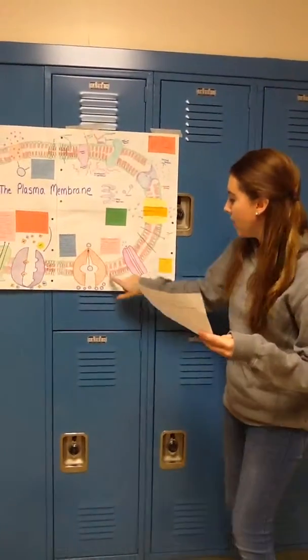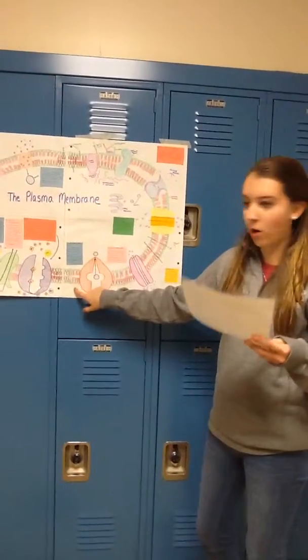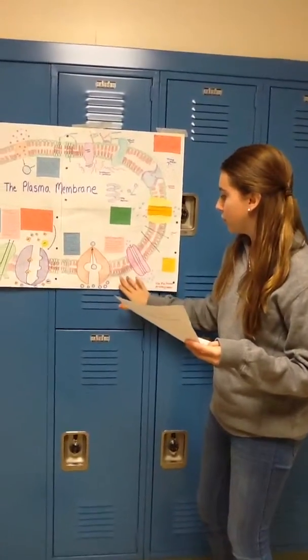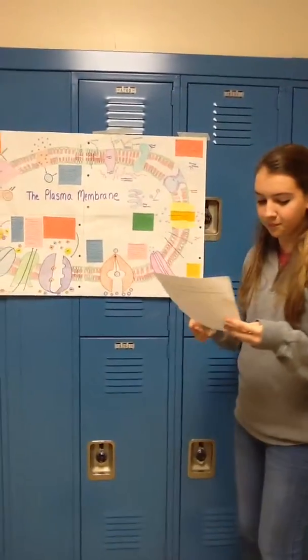And then with question 4, it describes specifically how the phospholipid bilayer is a barrier to polar molecules. These heads on the phospholipids are hydrophilic, meaning they like water. And polar molecules don't like to cross with the hydrophilic heads, making things that are polar have a hard time getting into the cell.